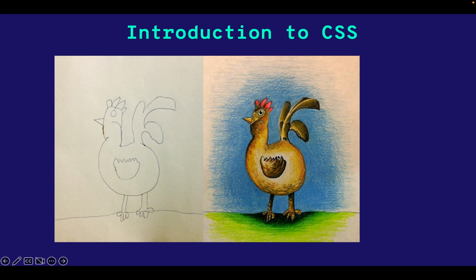But you can't put crayon on your computer screen. It doesn't work that way. So all we have to do is tell the computer what to do, how to color our page and how to rearrange it.